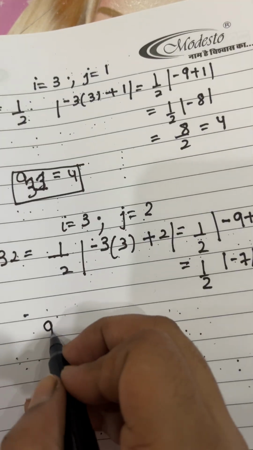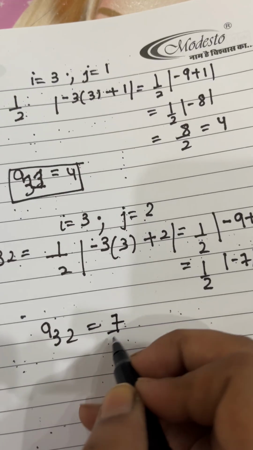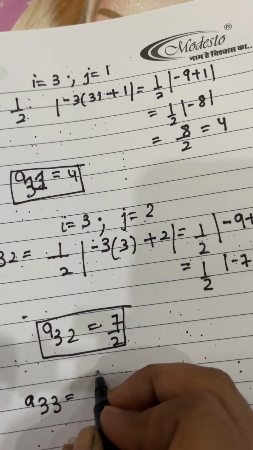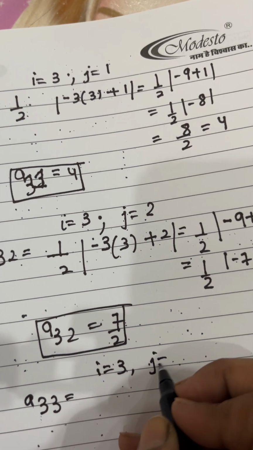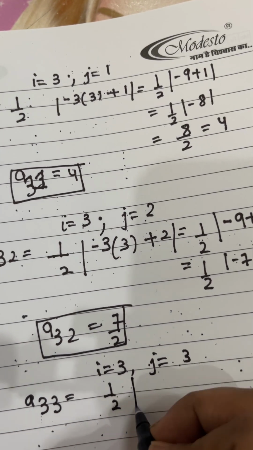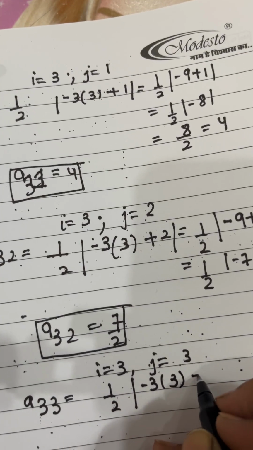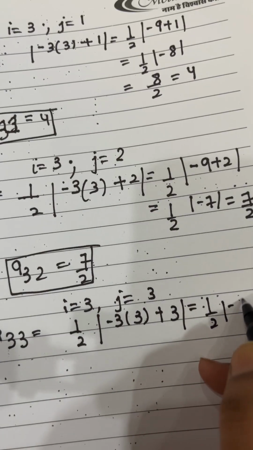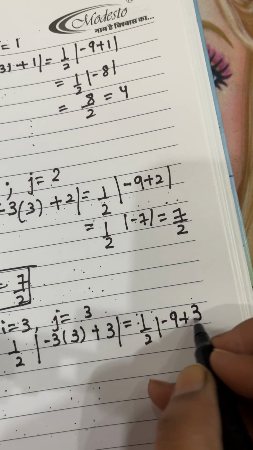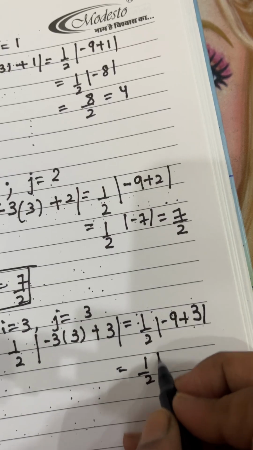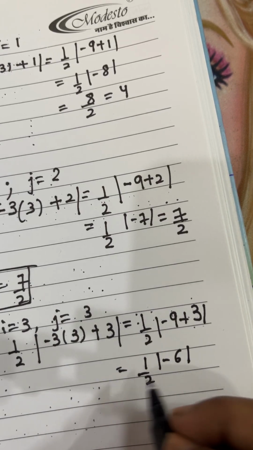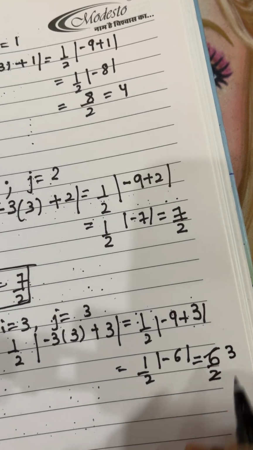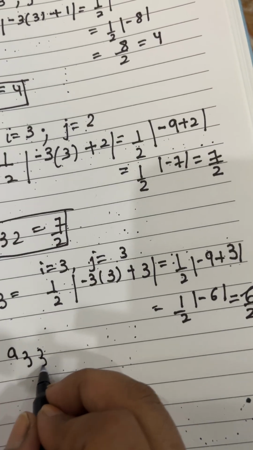So A32 is 7 by 2. Now A33. i is equal to 3 and j is also 3. 1 by 2 minus 3 into 3 plus 3. This is 1 by 2 minus 9 plus 3. It is minus 6. When minus 6 comes outside from the modulus, it will again be positive. 6 divided by 2, that is 3. So A33 is 3.